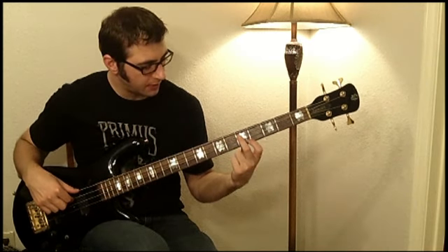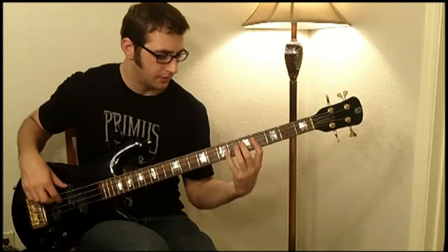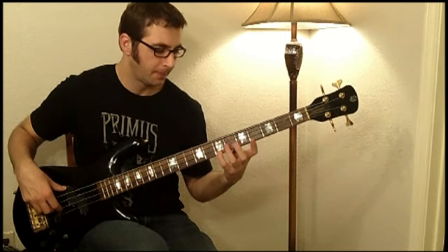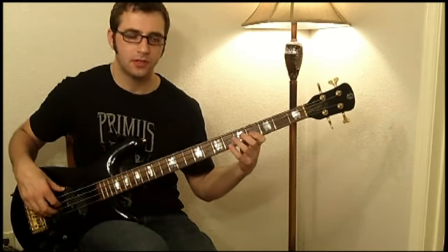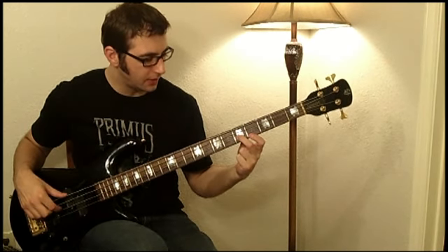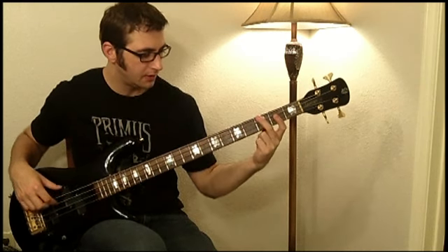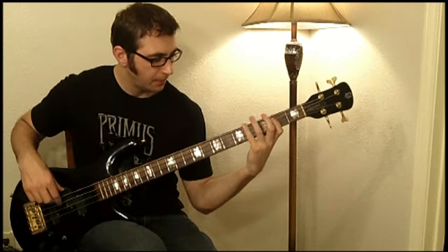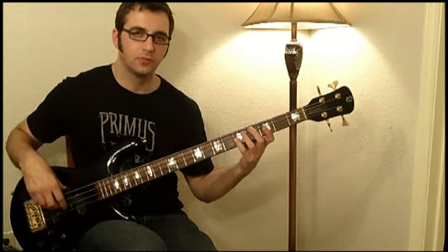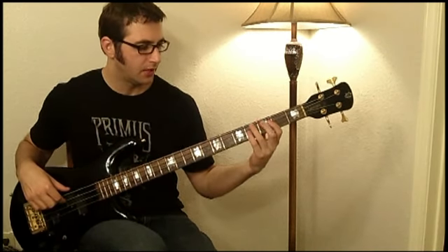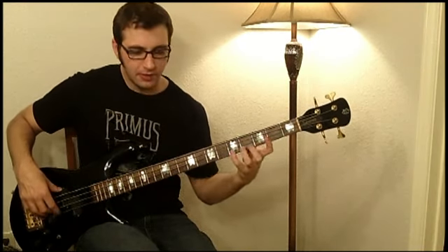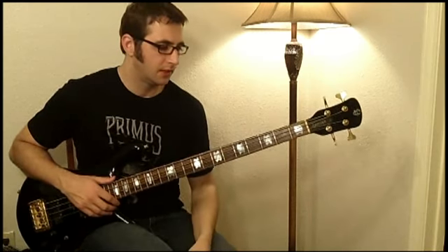Up a fourth from A major is D. D, E, F sharp, G, A, B, C sharp, D. So going back, there's F sharp and C sharp. That D major has 2 sharps. Up a fourth from D major is the letter G. I'll take that G down an octave. G, A, B, C, D, E, F sharp, G. That major scale has 1 sharp in it, which is F. And then if you go up a fourth from G, then you're back to our starting point, which is C major, which has no sharps and no flats.